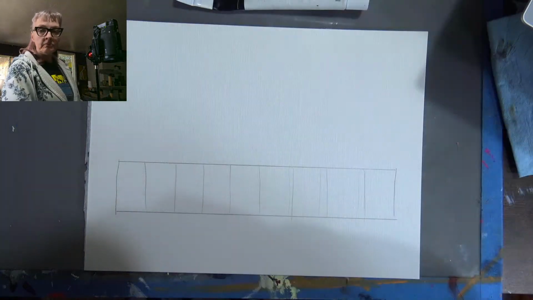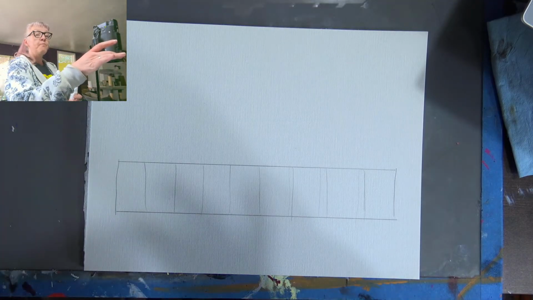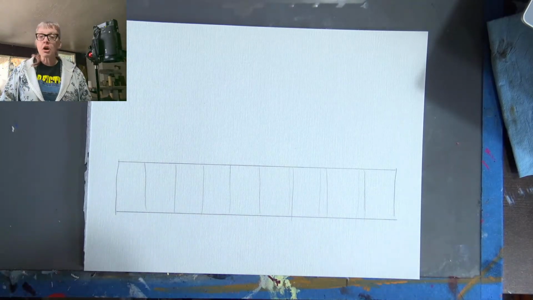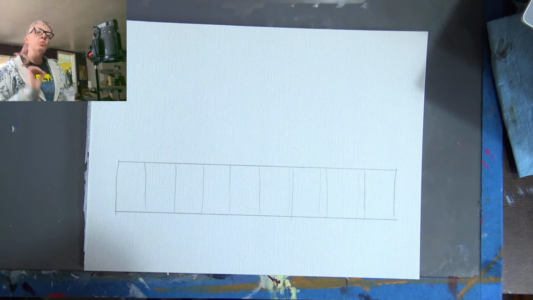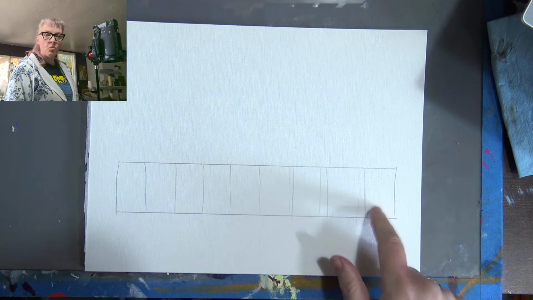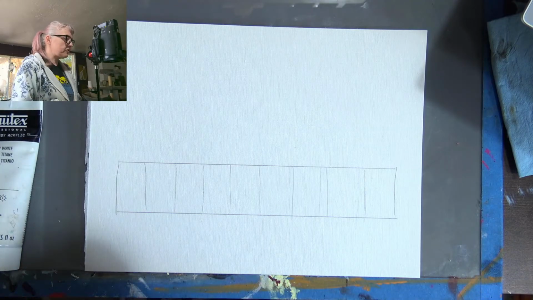Now, if you are using pen, pencil, marker, charcoal, even watercolor, what I want you to do first is paint in one end or the other. It doesn't matter. Whatever makes sense to you, whatever's comfortable for you.